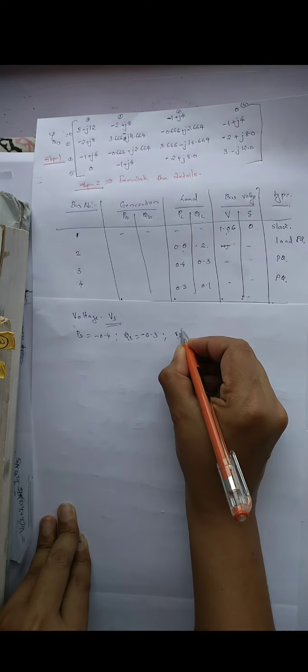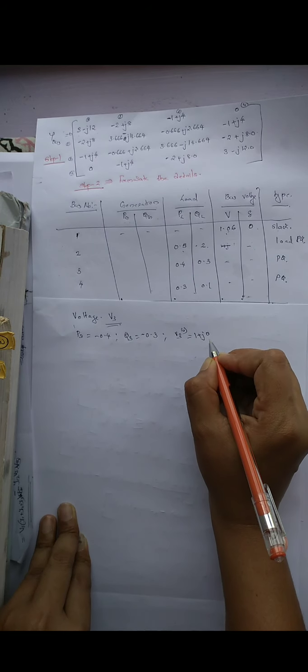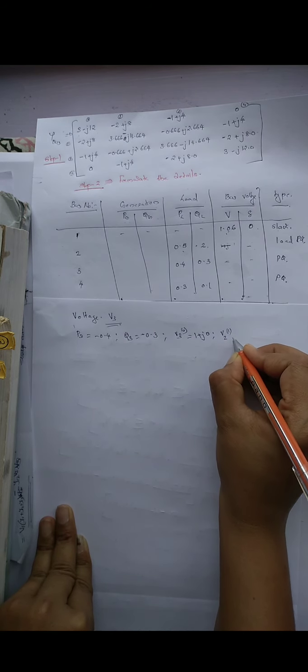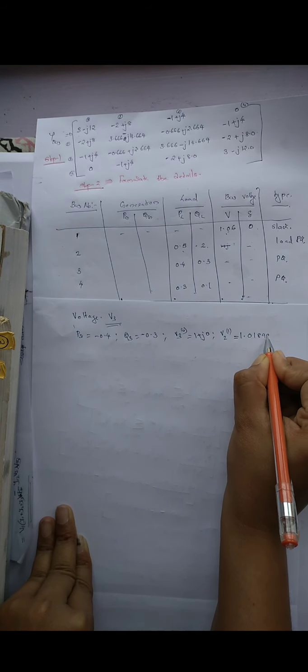Then V3 initial value is not given, so I write it as 1 plus J0. And next we have our V2 iteration 1 value, that was equal to 1.018998, and the imaginary part was minus 0.